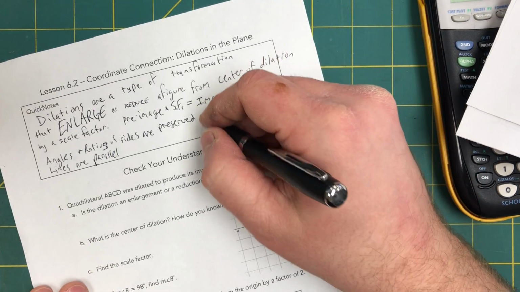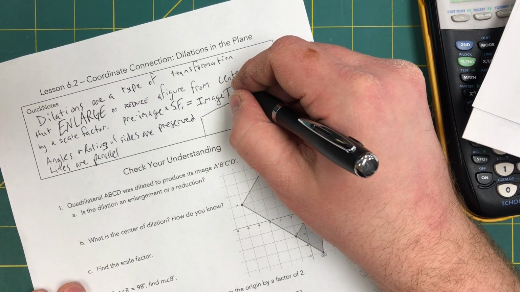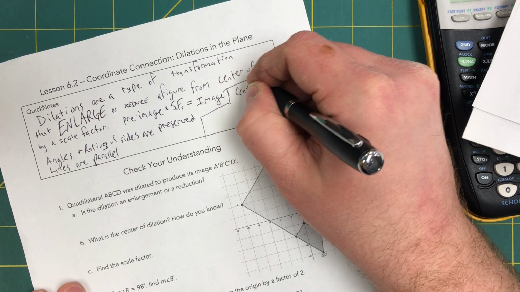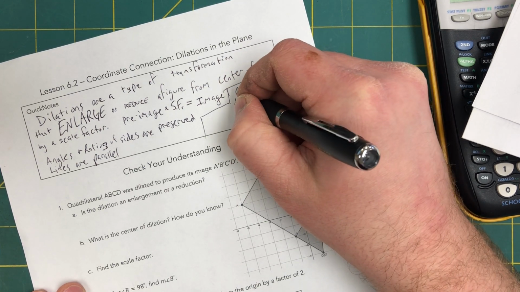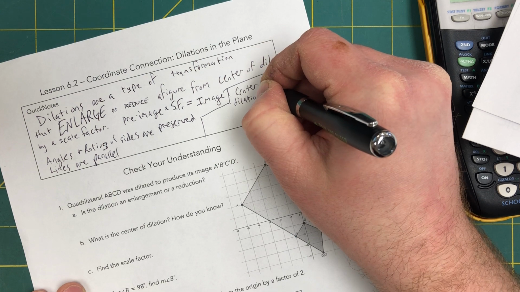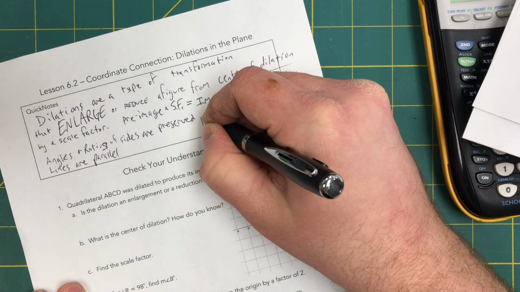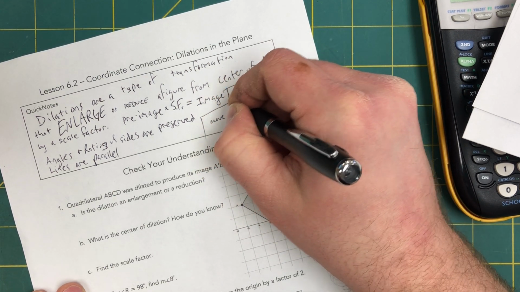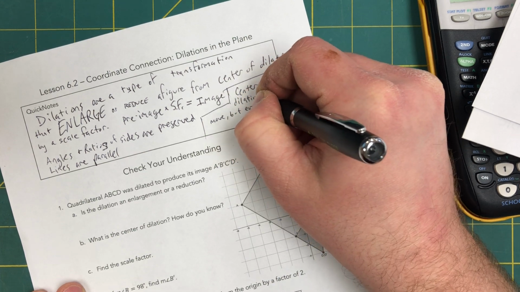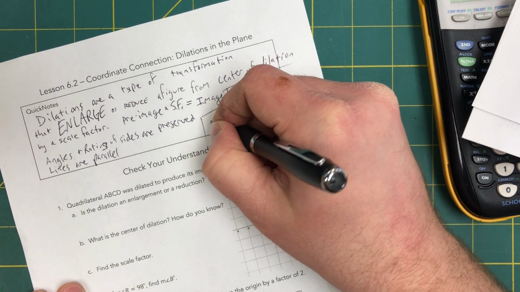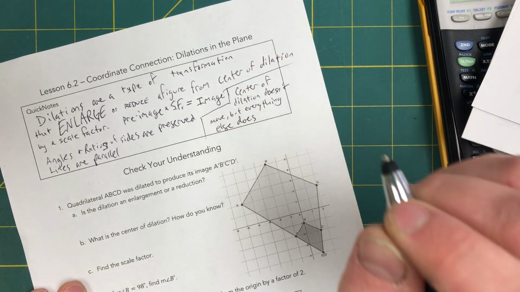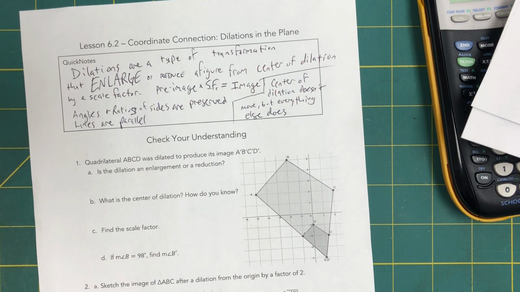And then a little side note, the center of dilation doesn't move, but everything else does. All right. So there's our quick notes.